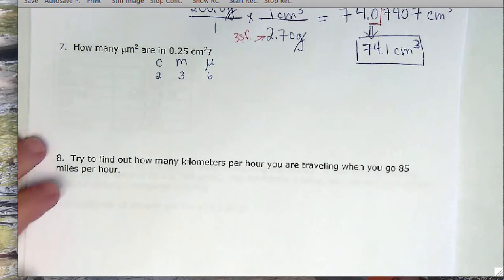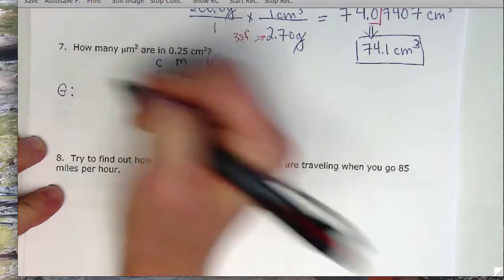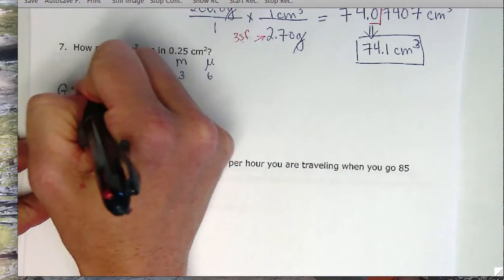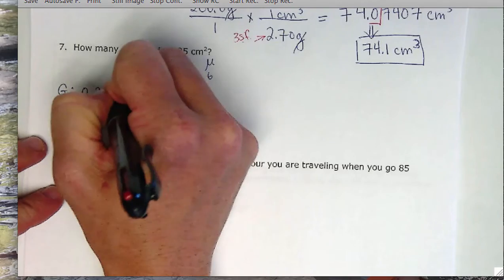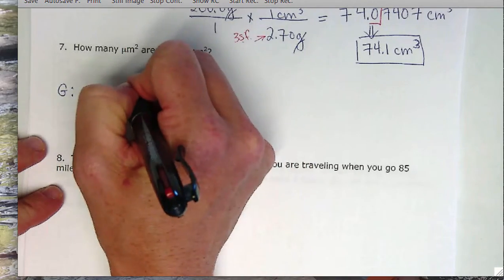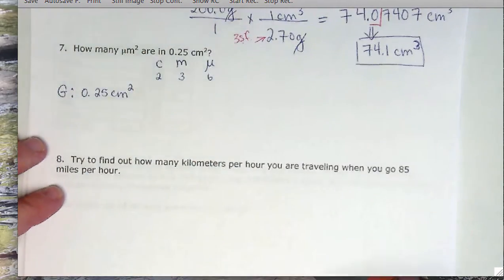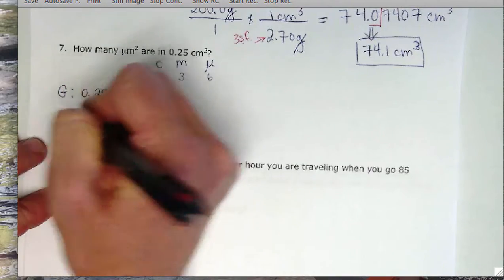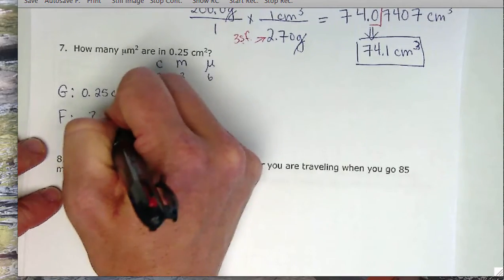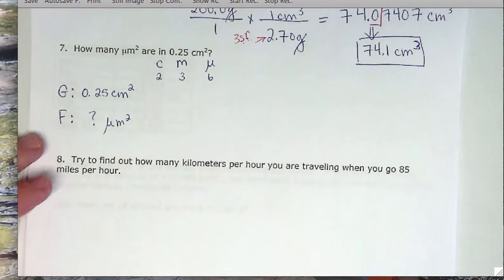So let's go through. You're given 0.25 centimeters squared. You're asked to find micrometers squared.